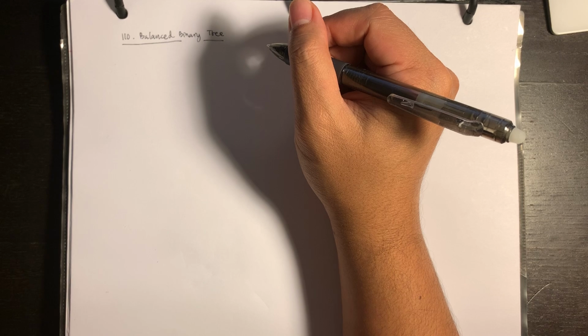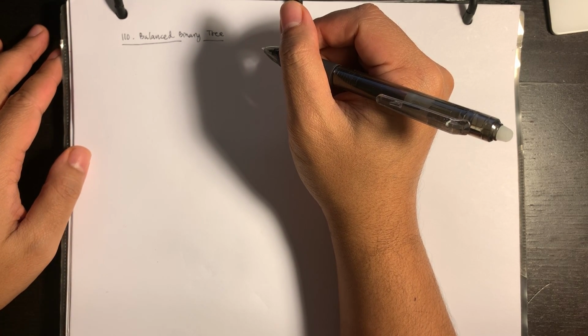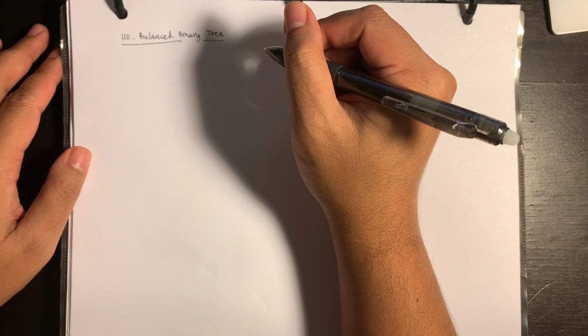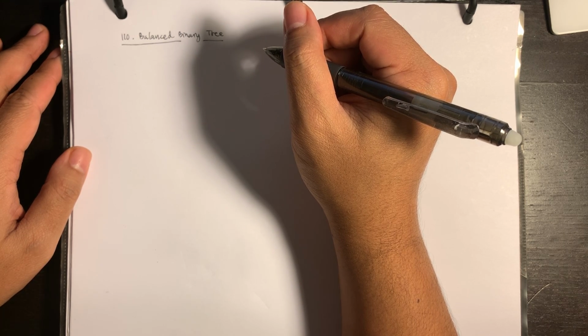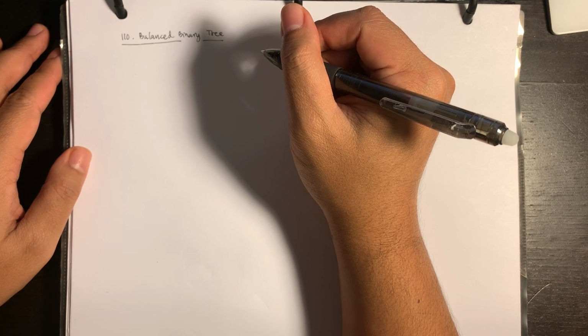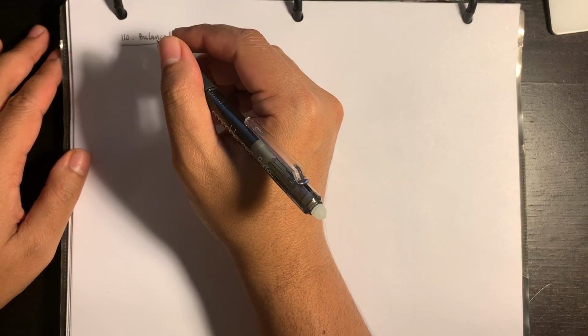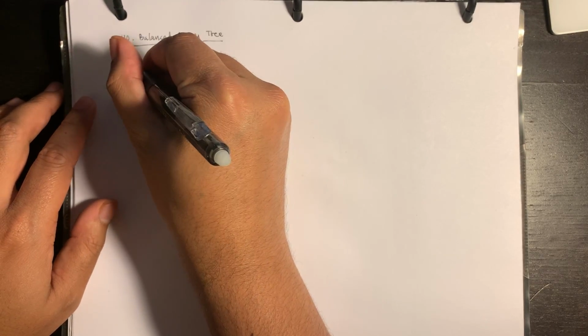Let me go ahead and read the question. Given a binary tree, determine if it's height balanced. For this problem, a height balanced binary tree is defined as a binary tree in which the left and right subtree of every node differ in height by no more than 1. And they give some examples.